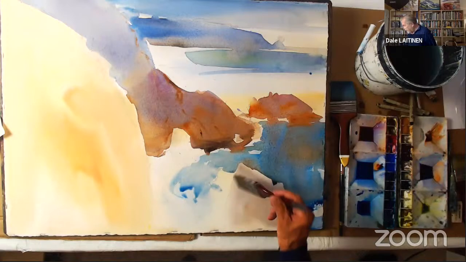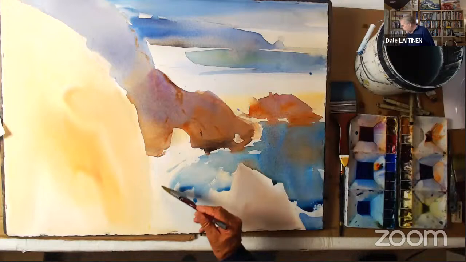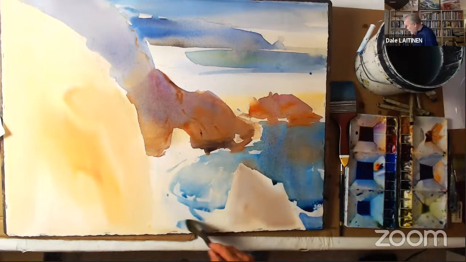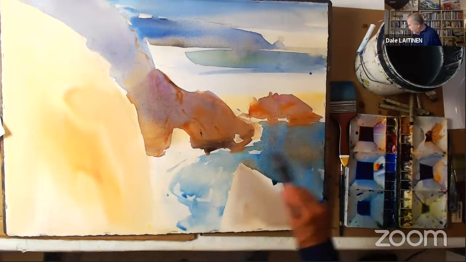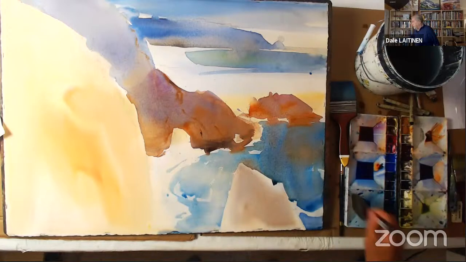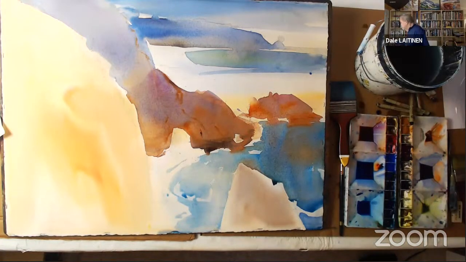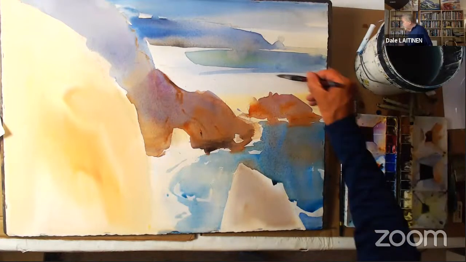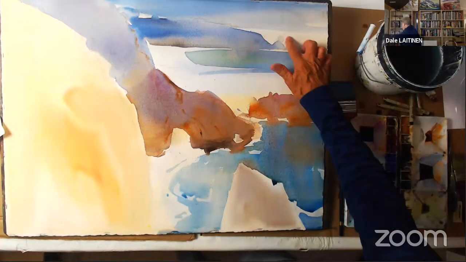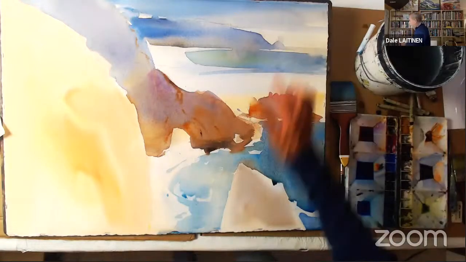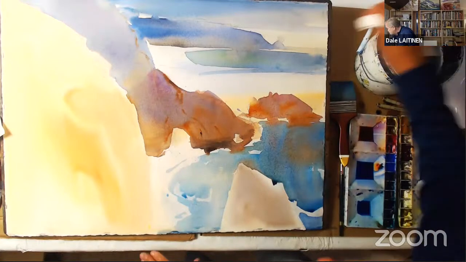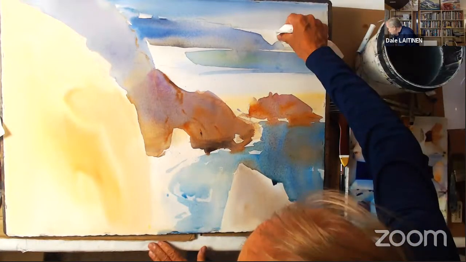So here I'm going to keep it a little bit more light value because I'm going to use some of these as surf lines later. So I'm just going to wash from a deeper value to a lighter value here. Drop it there. I think I got a drop there that I'm not too fond of. That's good.